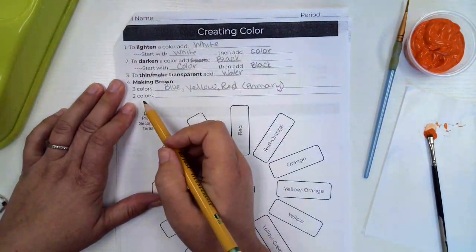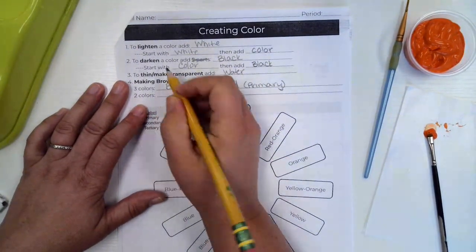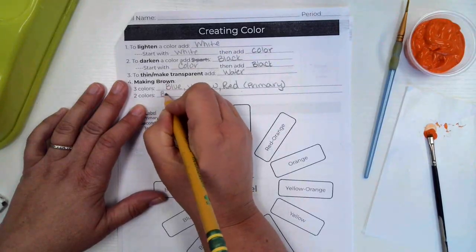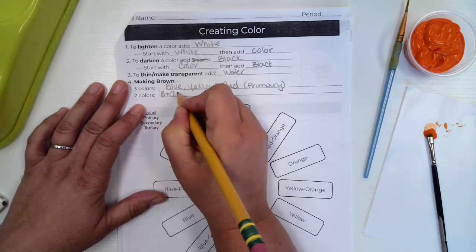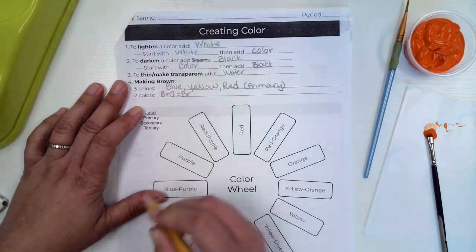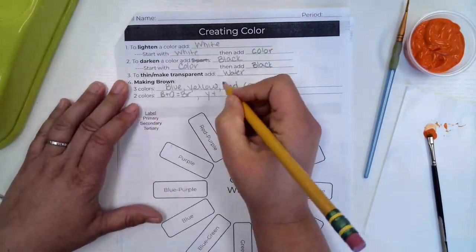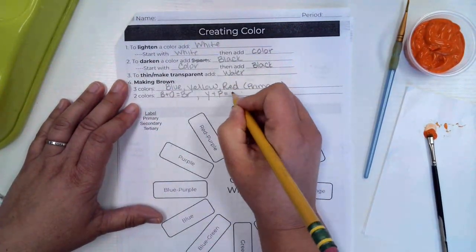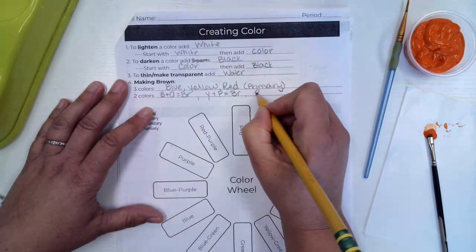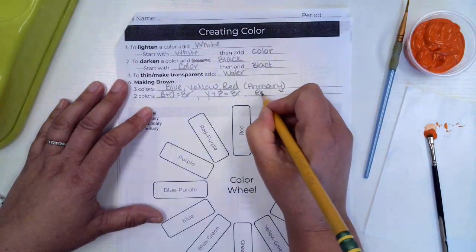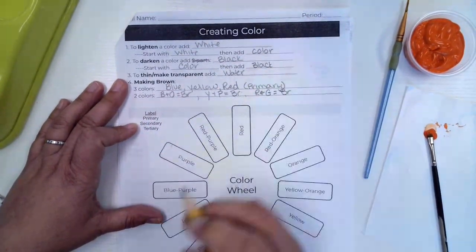Now, if you did not have all three, you could pair them up in different ways. For example, if we had yellow and red mixed together, we'd make orange, plus blue equals brown. Another combination, yellow plus purple equals brown. Last one, red plus green equals brown.